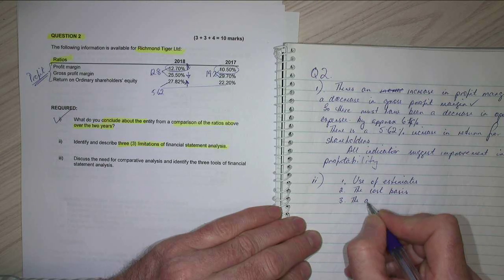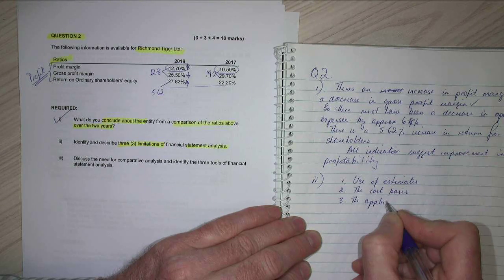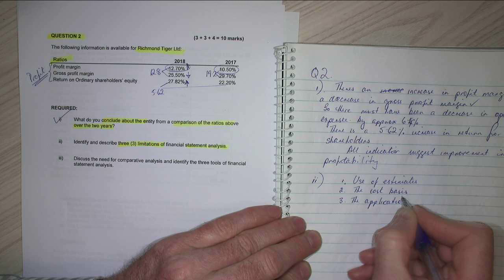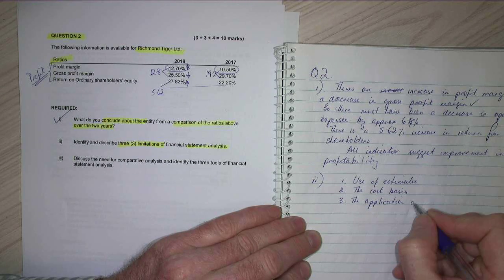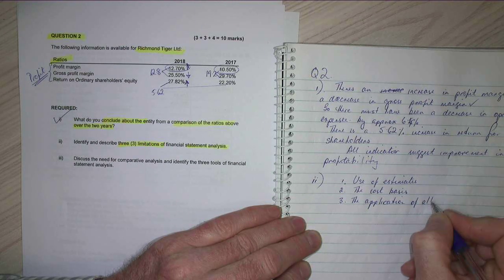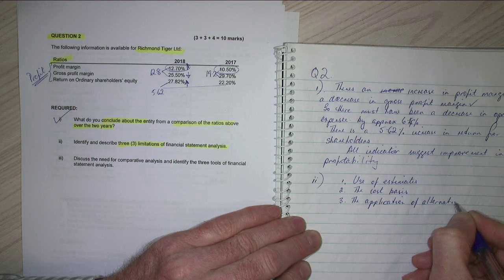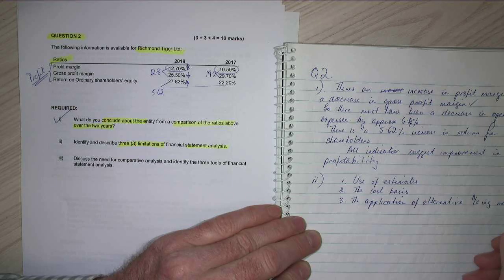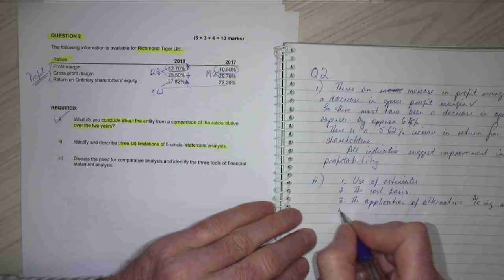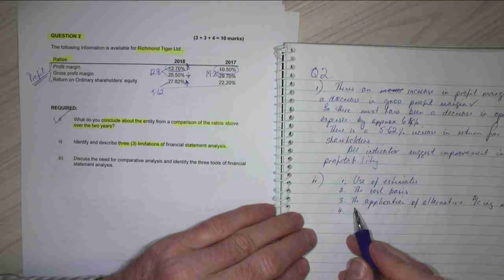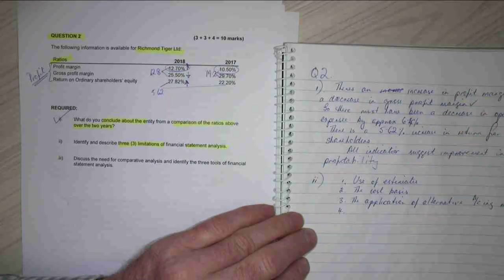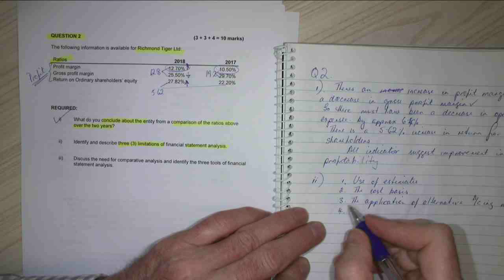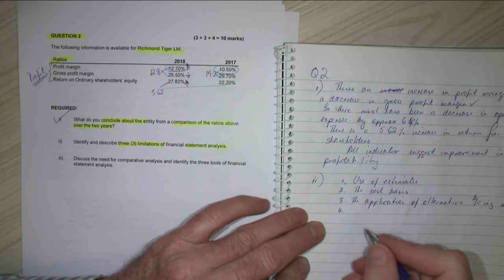The third is the application of alternative accounting methods. That can come about from depreciation rates, which would be the most obvious one, and calculations of provisions and stuff like that.